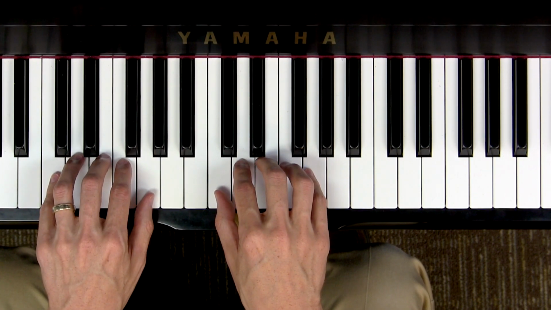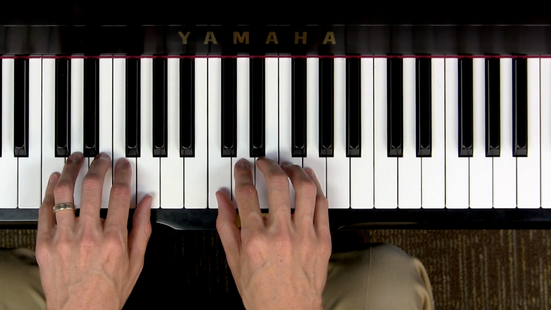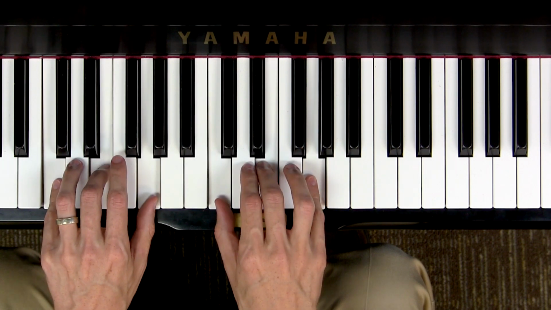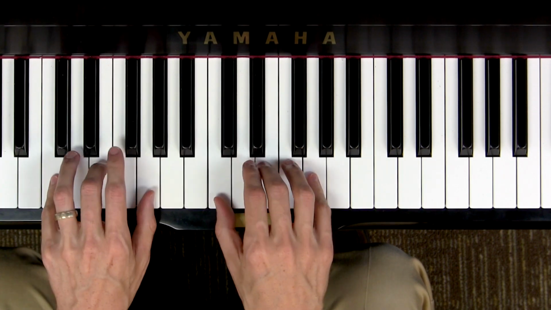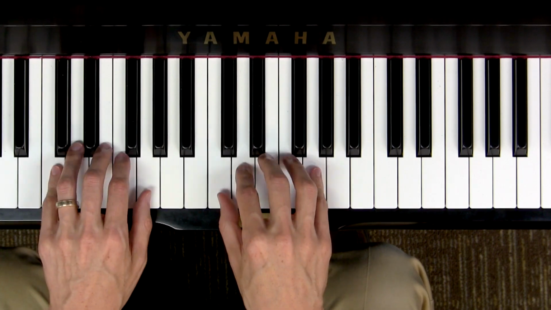Ready? Get in position for C major. We'll do stepping and skipping together. And remember that we're going to do the 1 chord, 5/7 chord, 1 chord for each position. Ready, go.